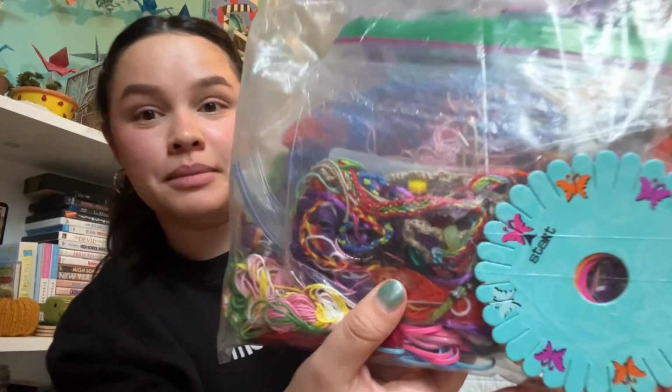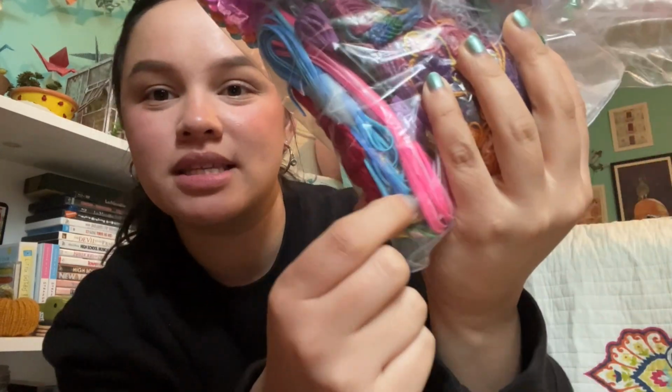I also have a very nostalgic thing to show. I have always returned to all of my friendship bracelet making supplies, which I have not had to buy new ones of since I was a kid. I have this insane bag full of embroidery floss, beads, some started projects that I did not finish. Also this cord that you'd use to make those little keychains.